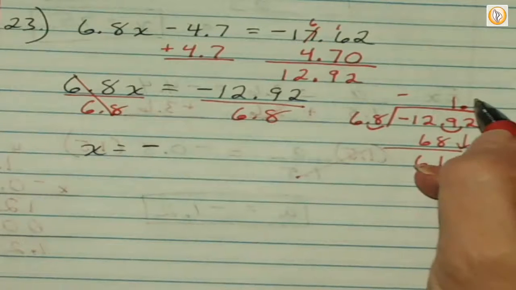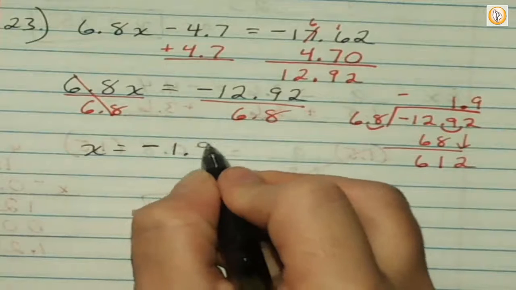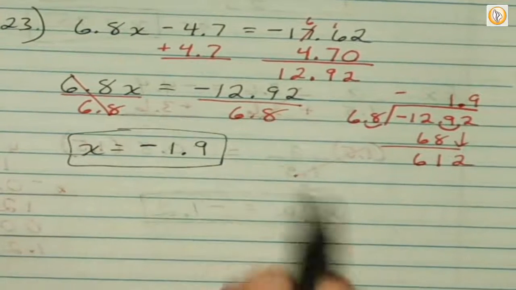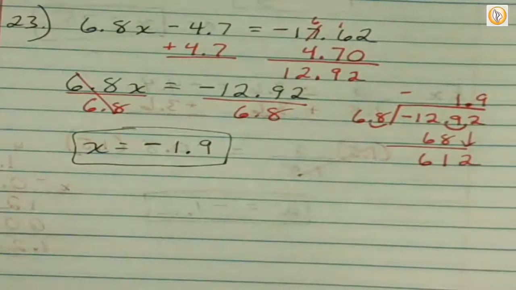Nine times. There you go. So then your answer, good job, Whit, is negative 1.9. If you are struggling with dividing by decimals, make sure you write this down. Any questions?